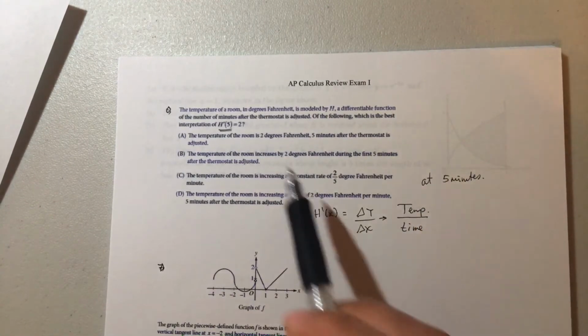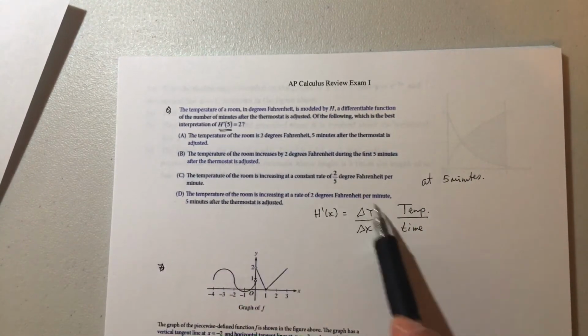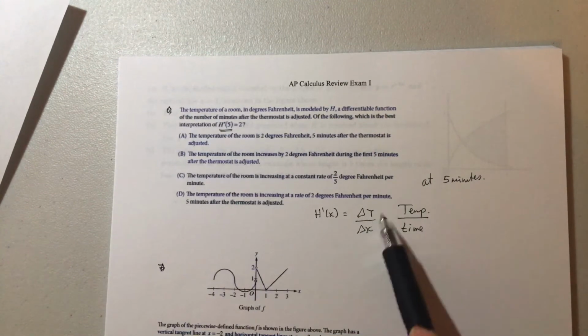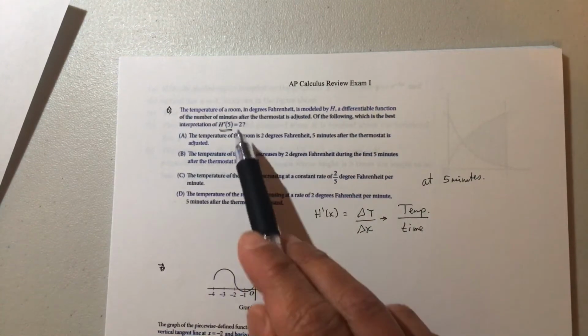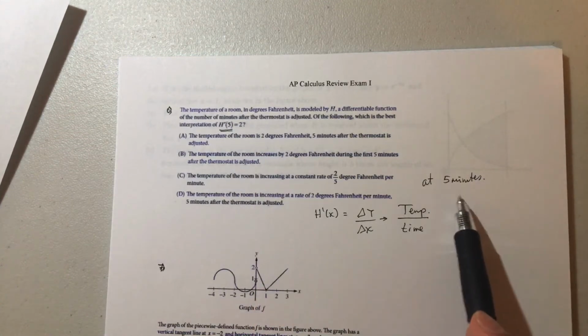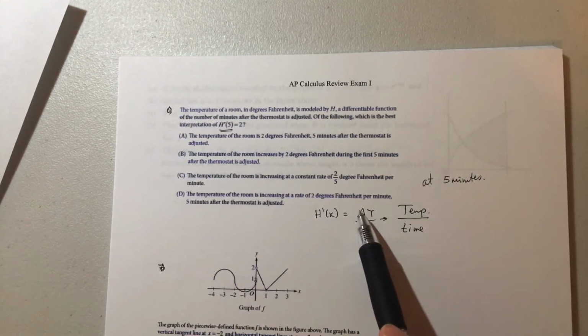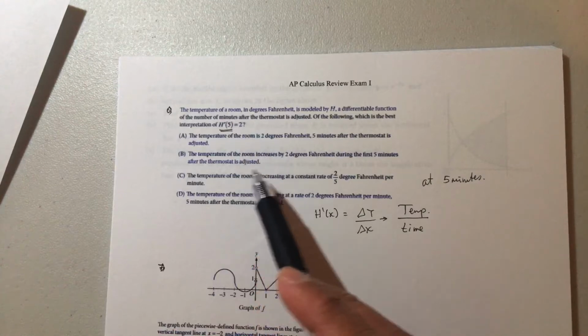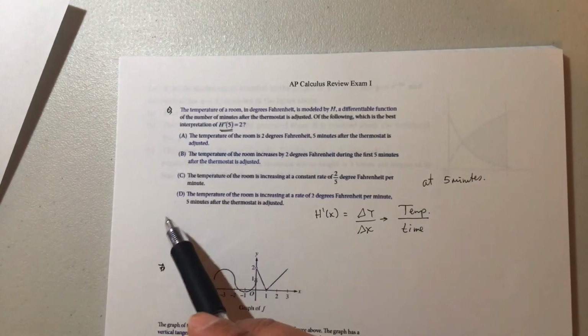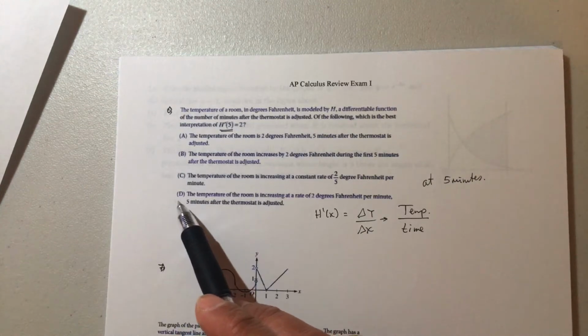So at 5 minutes, the temperature is going up 2 degrees Fahrenheit. So which one would that one be? Looks like it was a D. The temperature of the room is increasing at a rate of 2 degrees Fahrenheit per minute, 5 minutes after the thermostat is adjusted. So at that specific point, that's how it's changing, okay?